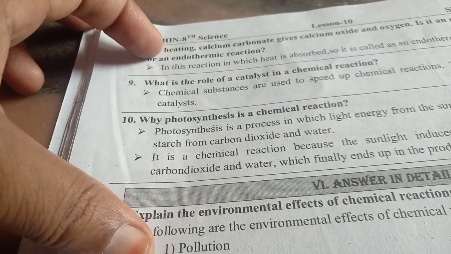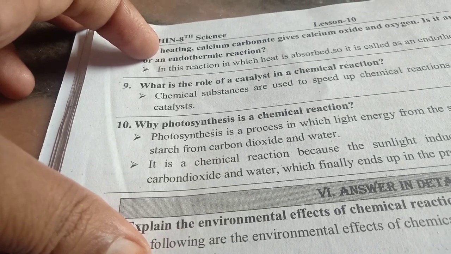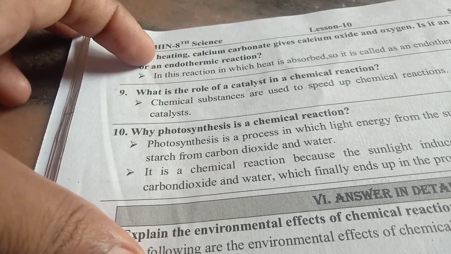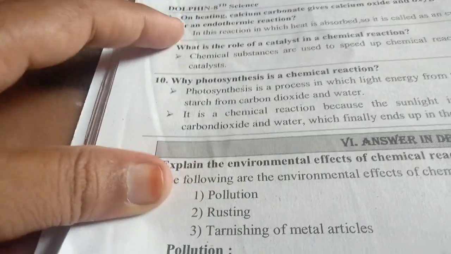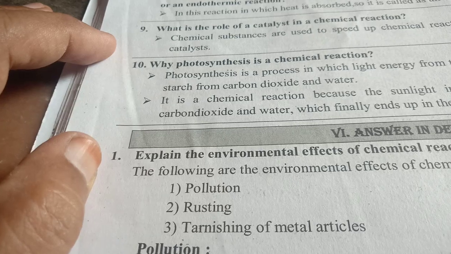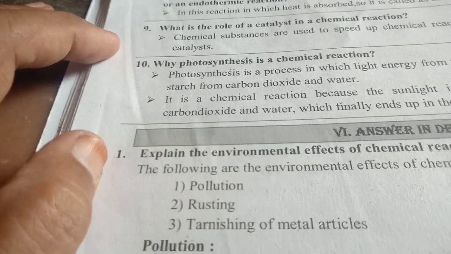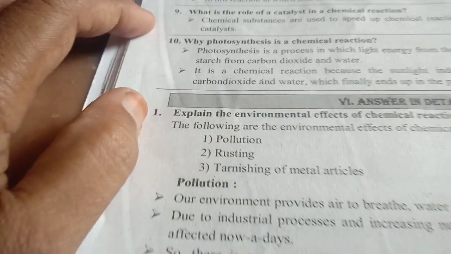Why is photosynthesis a chemical reaction? Photosynthesis is a process in which light energy from the sun is used by plants to prepare starch from carbon dioxide and water. So it is a chemical reaction because sunlight induces the chemical reaction between carbon dioxide and water, which finally ends up in the production of starch.